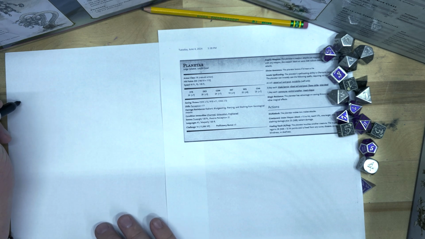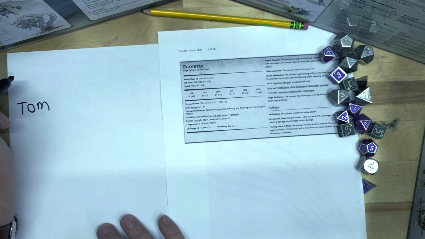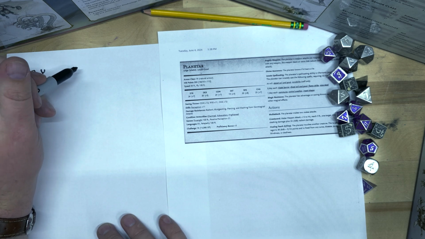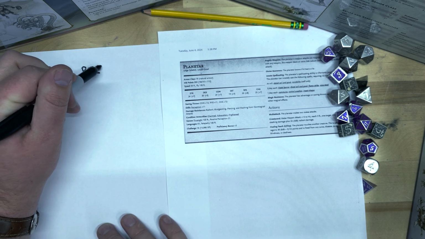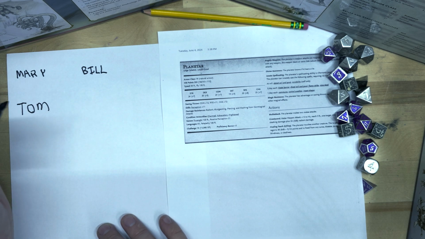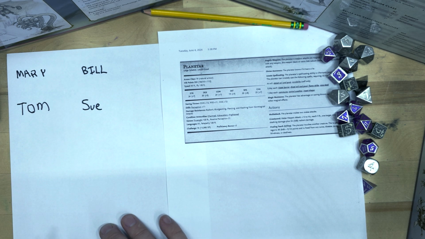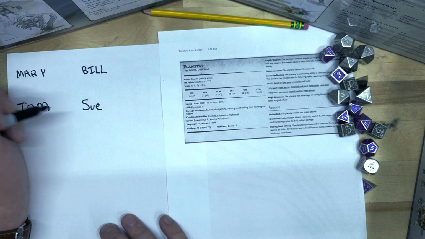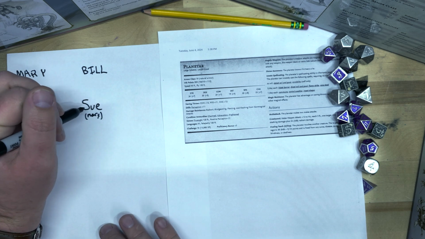So say our characters for the day are Tom, Mary, Bill, and Sue. Now, I'm not familiar with Sue, and I know her real name is Mary. I will write it under that name in parentheses.